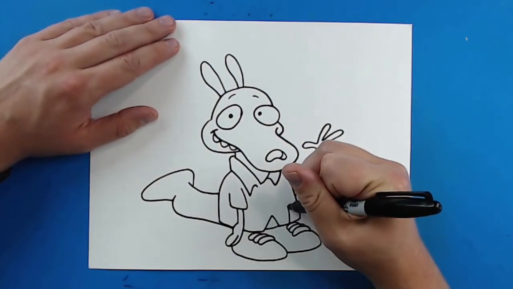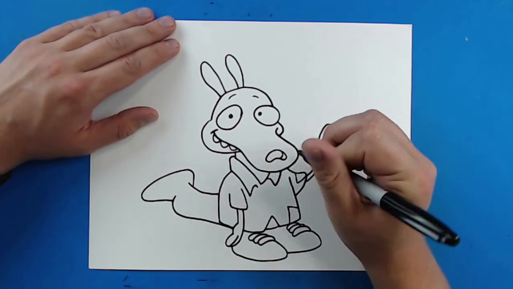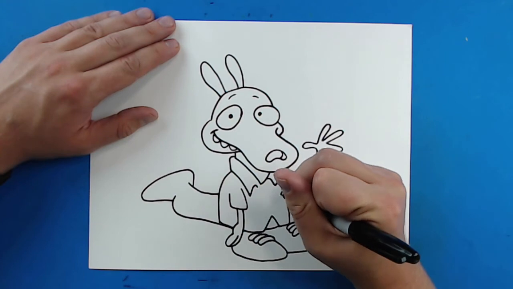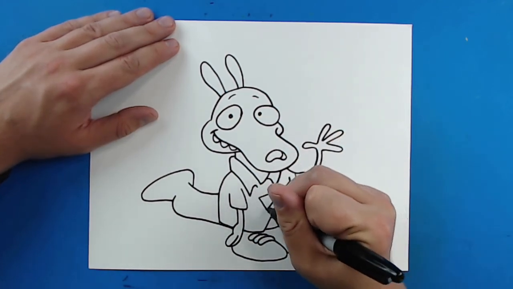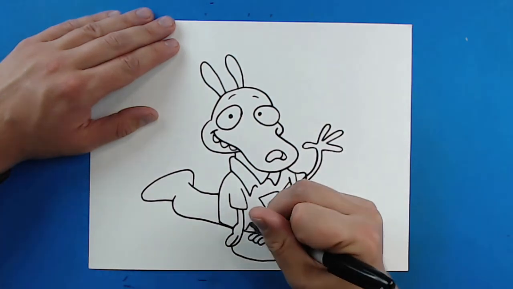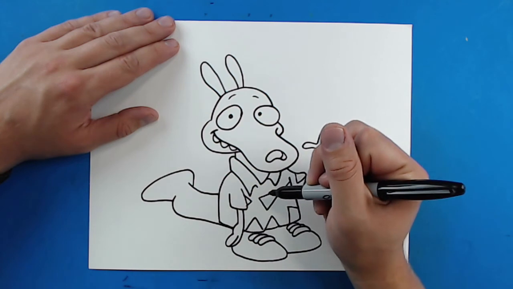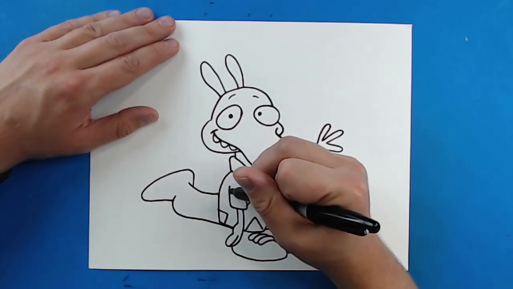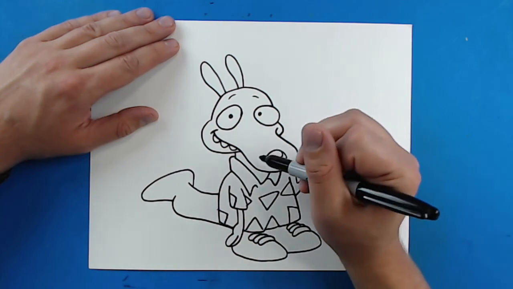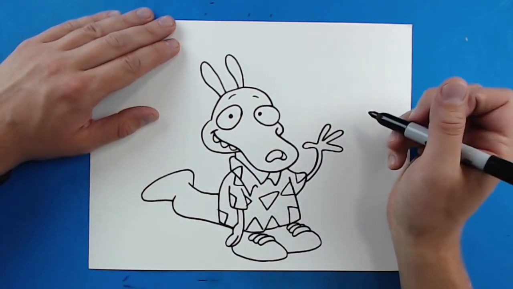So I'm going to just put some different triangles in a few different spots on here, just so we can add some detail onto here. And just going to throw a few triangles all around here. Put one over here by his arm, another one back here, one more on his arm, and then put one here and then one on his collar.